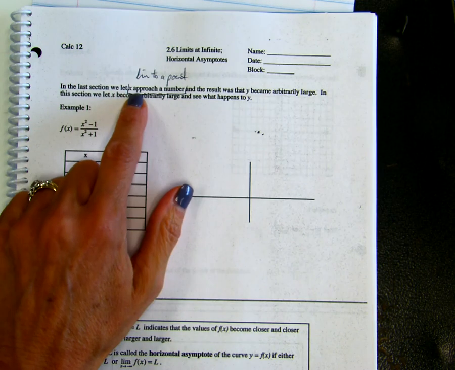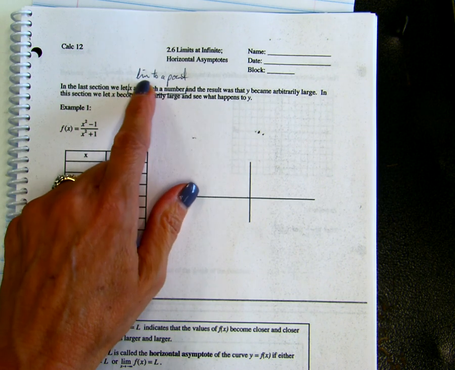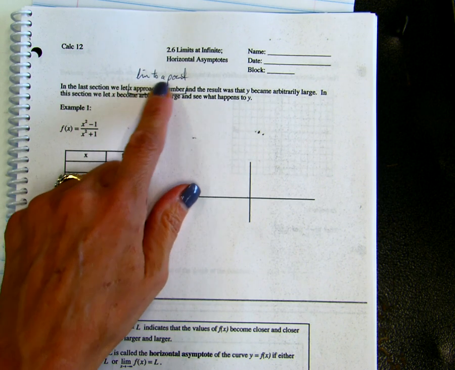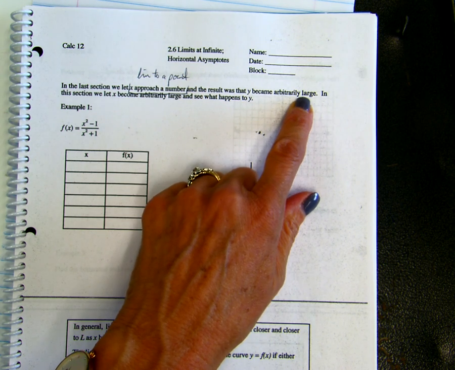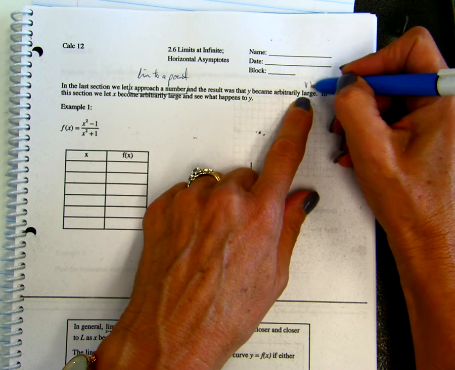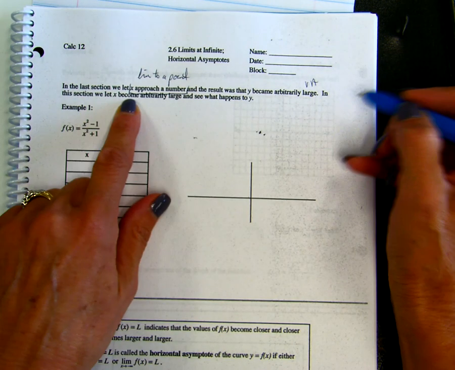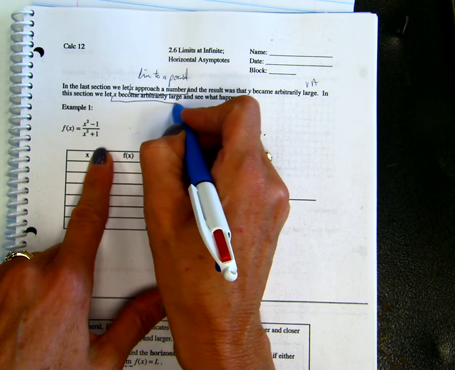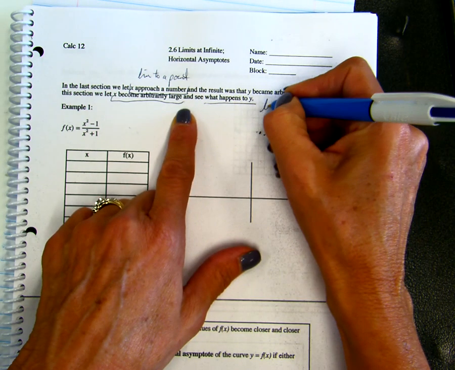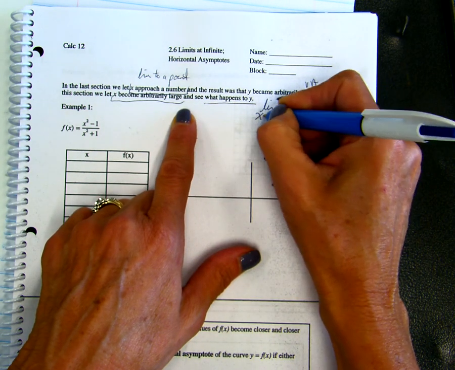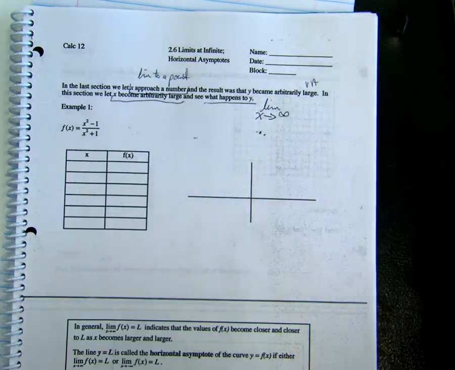Until now, we let x approach a certain number, that is, the limit to a point, and sometimes the result was that y became arbitrarily large. That is, we ended up with a vertical asymptote. In this section, we're going to let x get large and see what happens to y. So in this section, we are looking at limits to infinity.